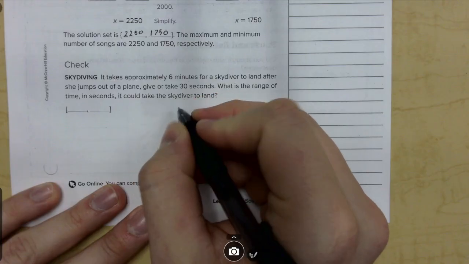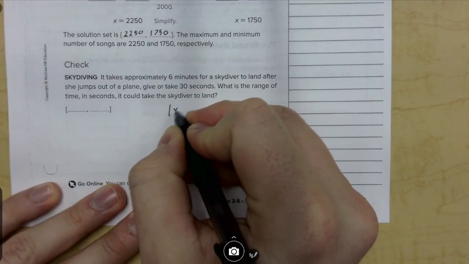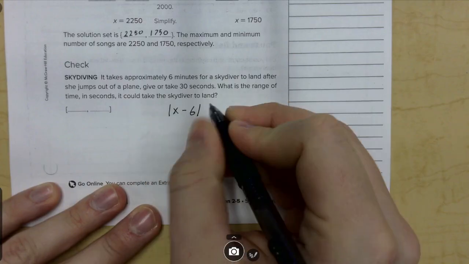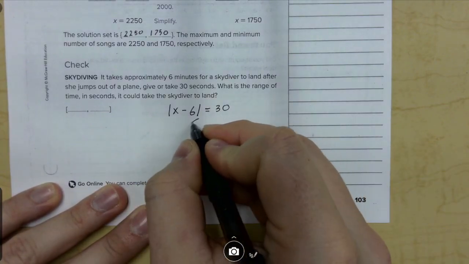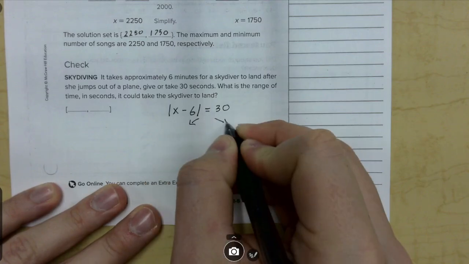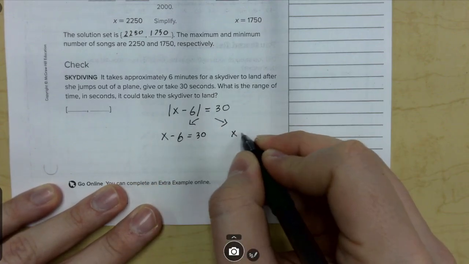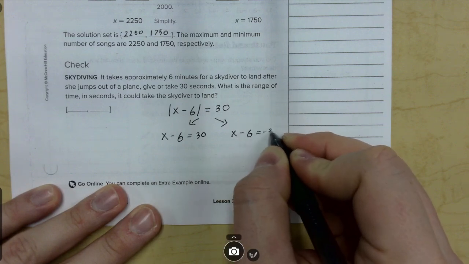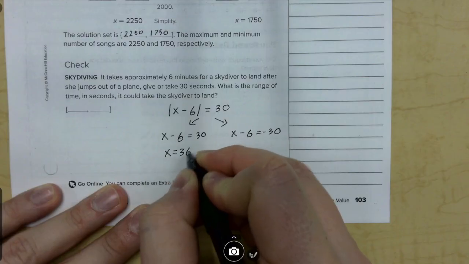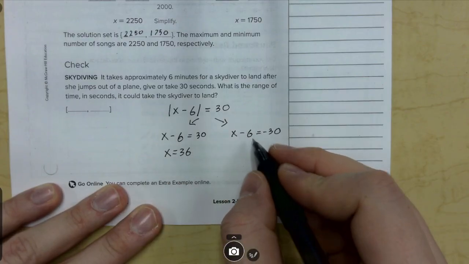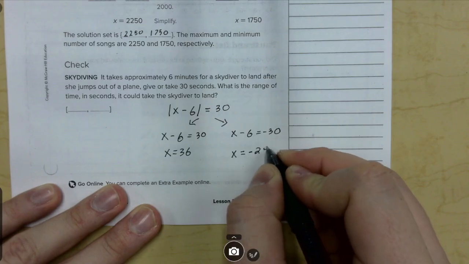So what they did over here was x minus 6 equals 30. And this becomes our two equations. X minus 6 equals 30. X minus 6 equals negative 30. Adding 6 to both sides, we get x equals 36. So adding 6 to both sides, we get x equals negative 24.